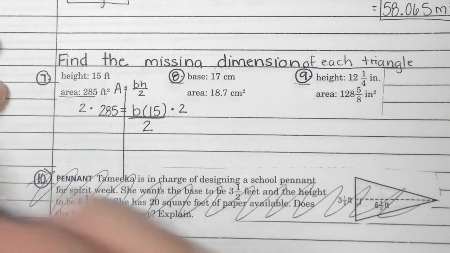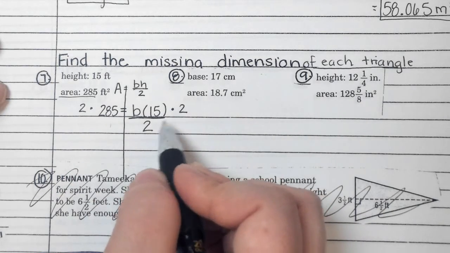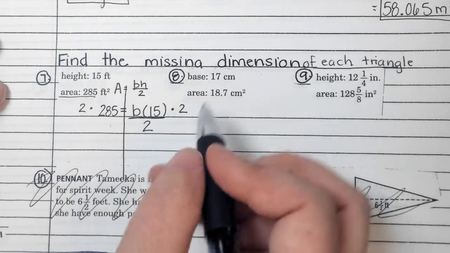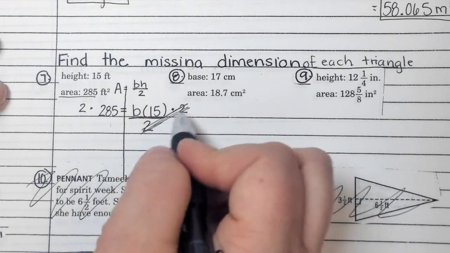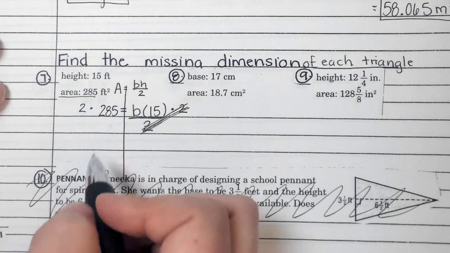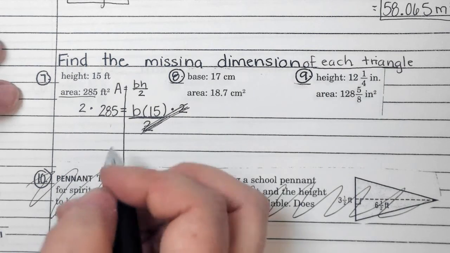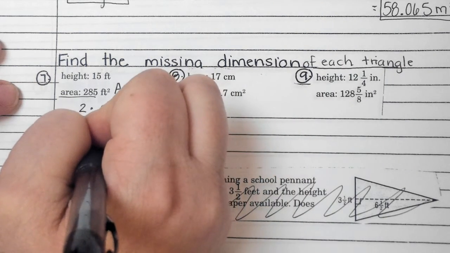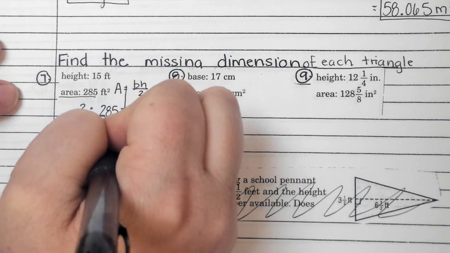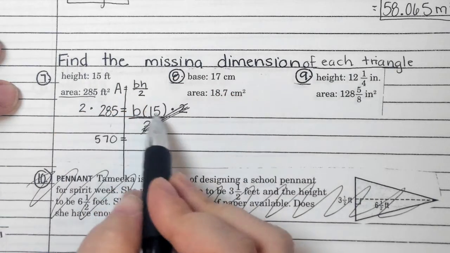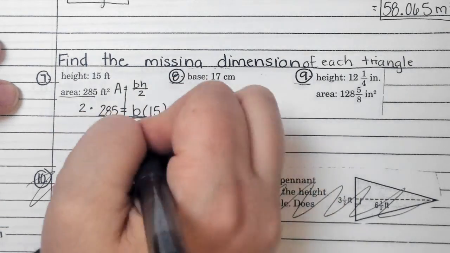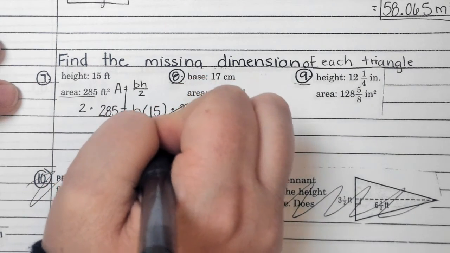Okay. So, what happens to my 2 on top and 2 on bottom? Yeah, these go away, which was our whole goal. Let's go back over here. 2 times 285. What does that give me? 570 equals, I've marked out the 2's. I still have B times 15.